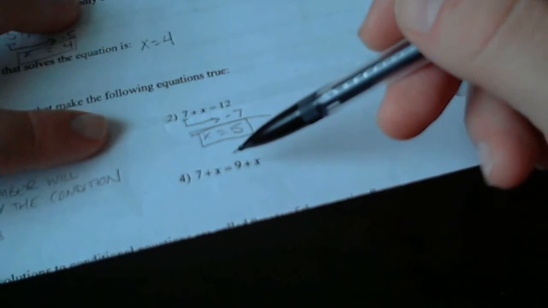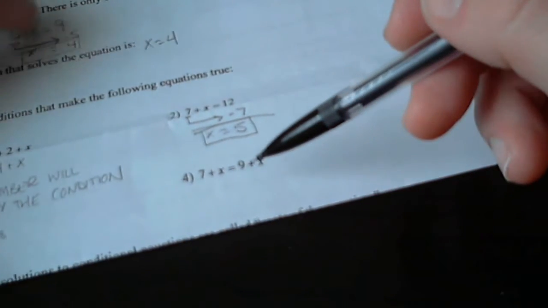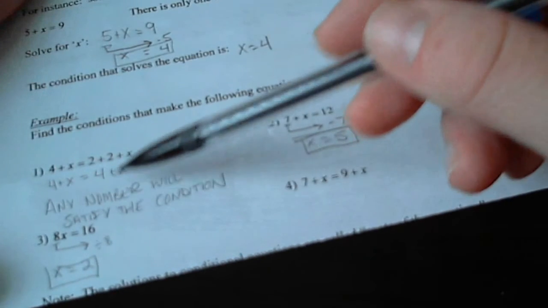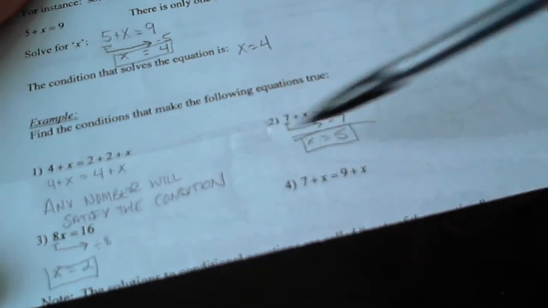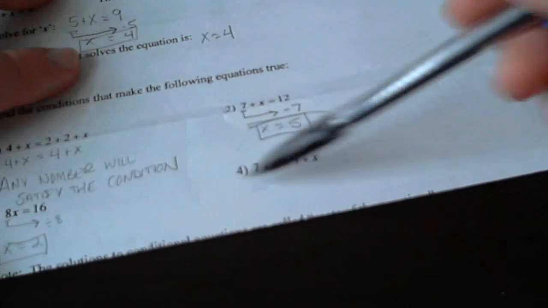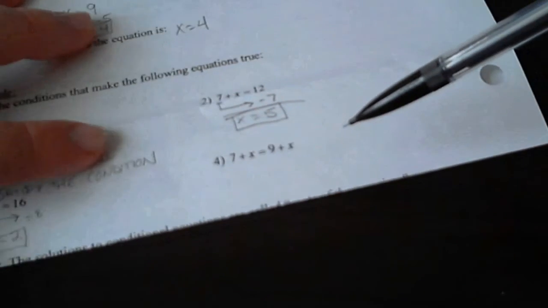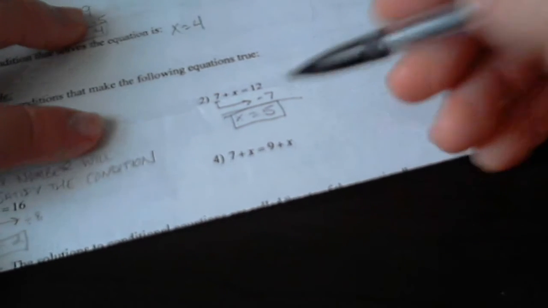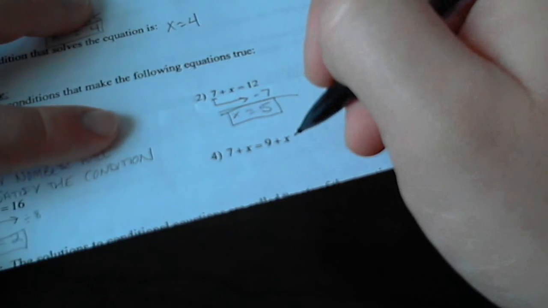Now, as we're going to find out in number 4, there's a third option for these conditional equations. So in number 1, we had many solutions. In 2 and 3, we had only one solution. Now, in number 4, we're going to find out that there's a chance that there could be no conditions that satisfy the equation. Take a look at this. We have 7 plus x equals 9 plus x.